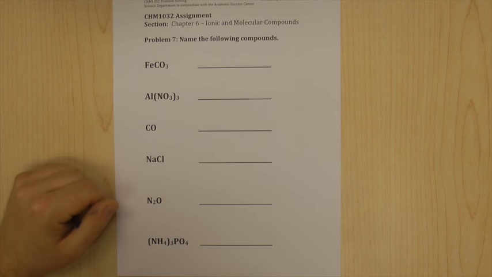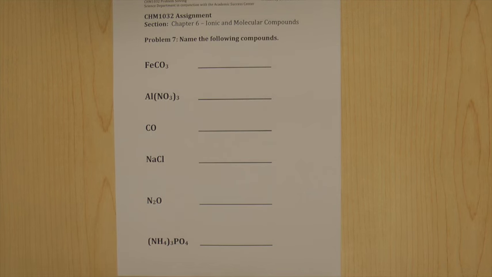All right, Chapter 6, Problem 7. Name the following compounds. Ooh. Are you seeing what I'm seeing? We've got a mixture of covalent and ionic. He wouldn't do that. Oh, yes, I would. I would definitely do this on an exam. I would throw in the ionics and the covalents together to see if you can tell them apart.